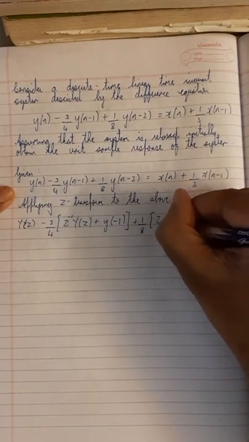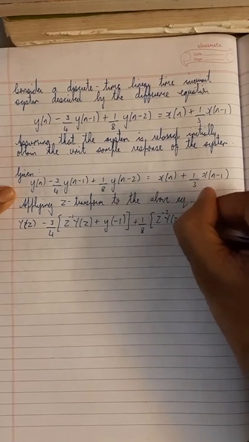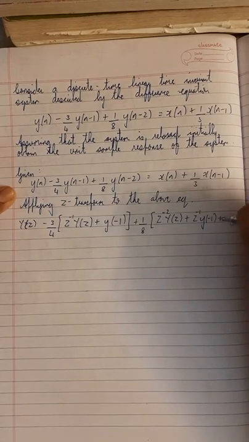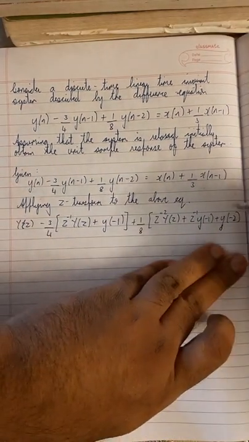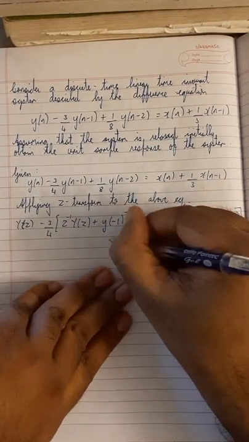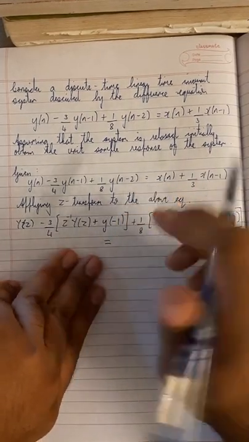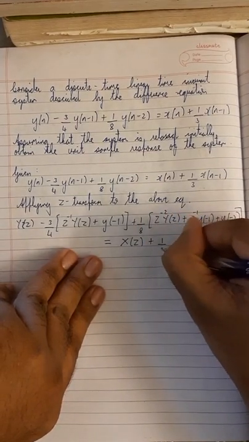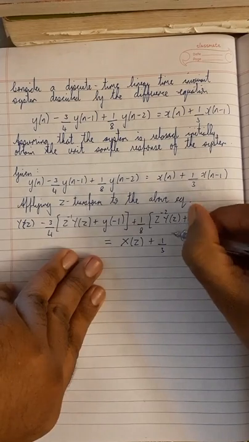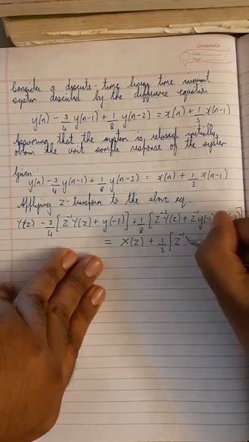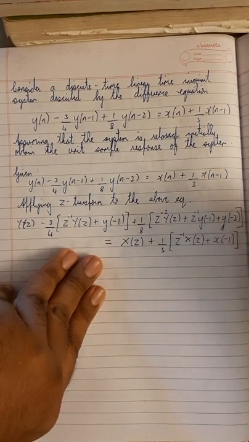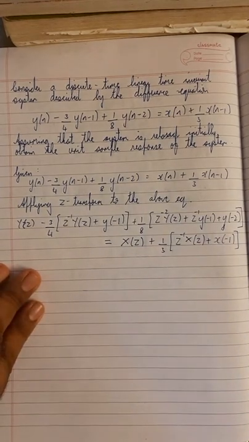It is z raised to minus 2 y of z plus z raised to minus 1 y of minus 1 plus y of minus 2, right, is equal to, what is Z transform of x of n? It is x of z plus 1 by 3. And what is Z transform of x of n minus 1? It is z inverse x of z plus x of minus 1. Okay, so this is how we apply the Z transform.